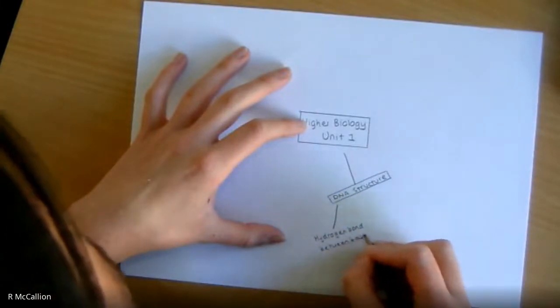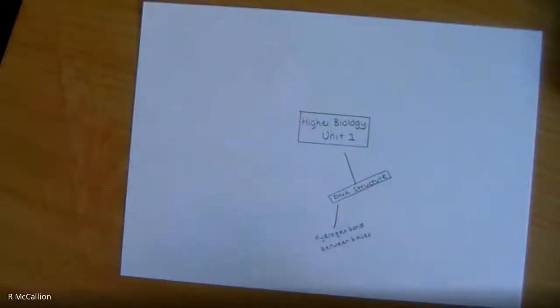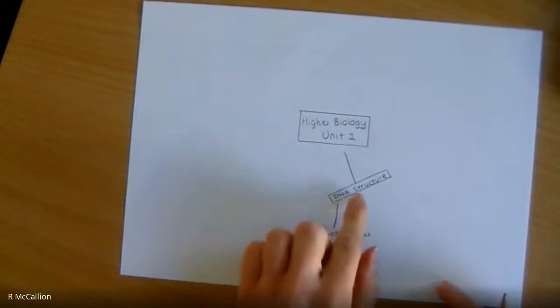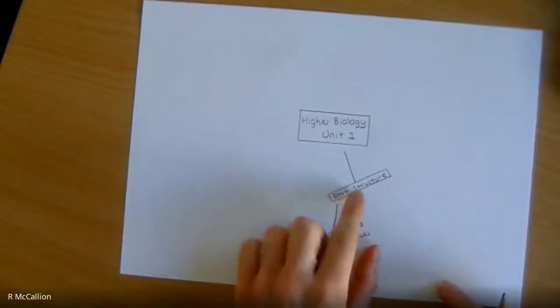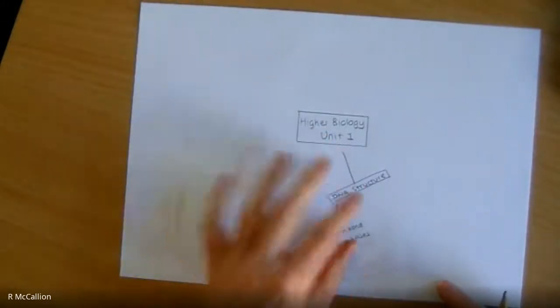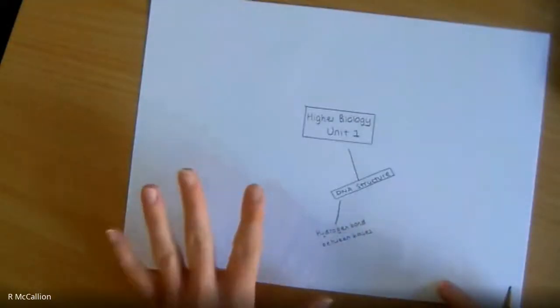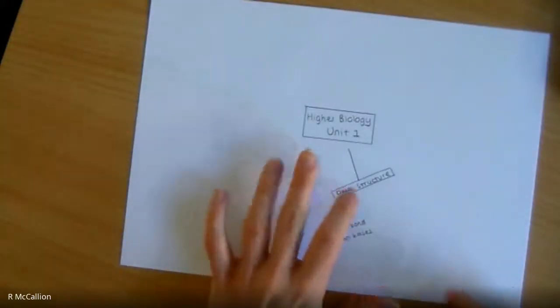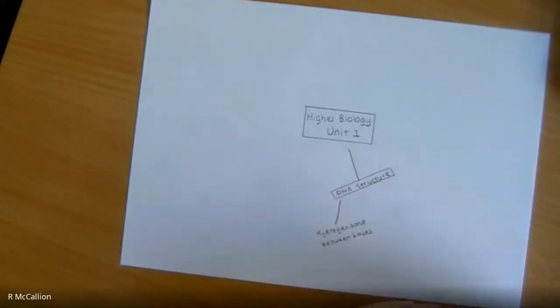Now, if you decided to do mind maps for all of your units in higher biology, or even if you did an individual mind map just for DNA structure, that could be the main heading, because if it's huge, then you might need a whole mind map page just to do one of these topics. But you would want to then organise that perhaps in a folder or in a notebook so that everything's all together and you can look through that when you're studying for a certain topic or unit itself.